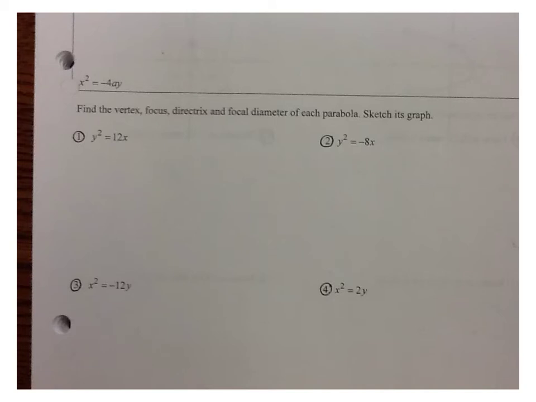Let's just see how all this looks in an actual problem. So if you look at number 1, y squared equals 12x. First thing I want to point out, you have to make sure whatever's being squared, the x squared, the y squared, whatever it is, is all by itself on the left-hand side, and everything else is on the right.